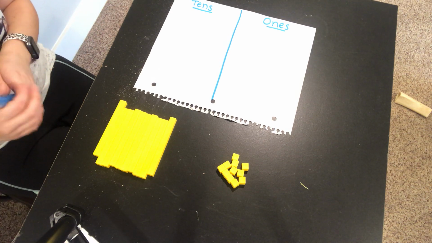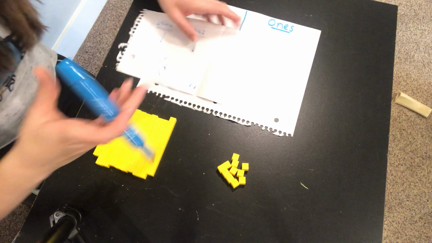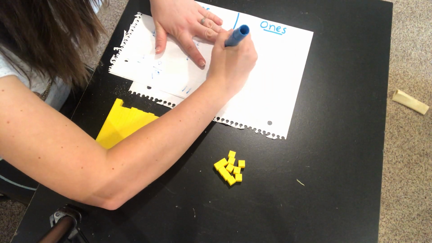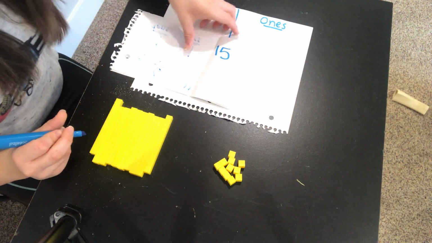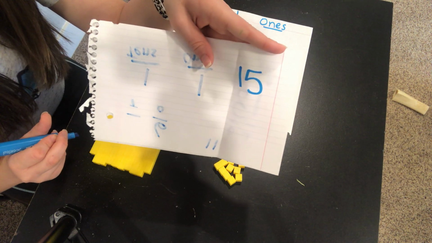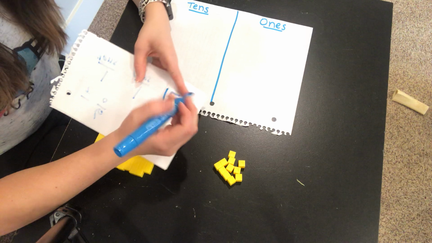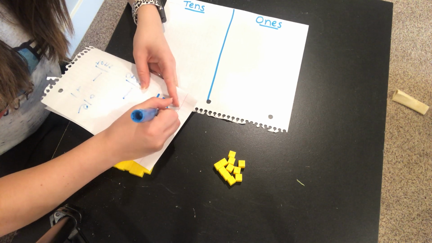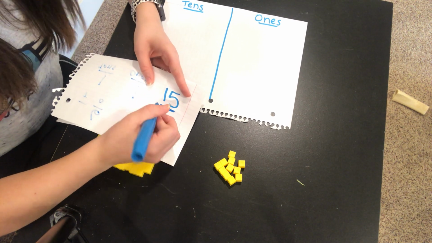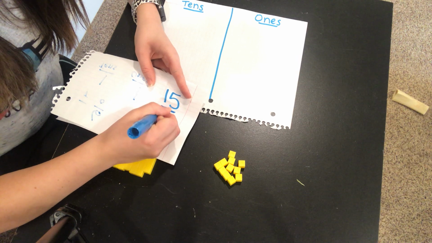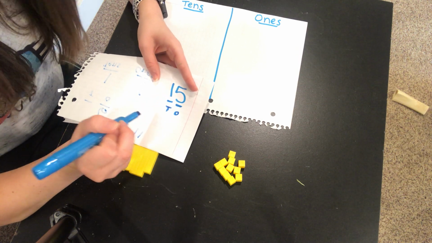15. Well, if I already know how to write 15 in standard form, I know it looks like this. So use this to help you figure out how to build your model if you don't know. 15 has 2 digits. It has a 10s place and a 1s place.